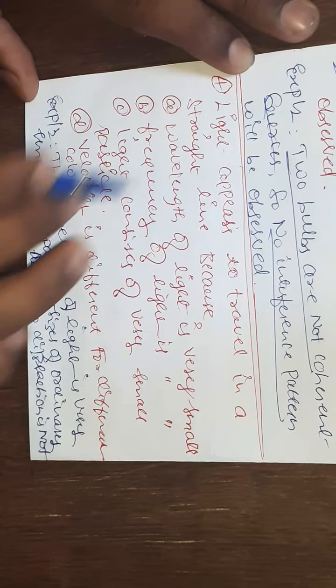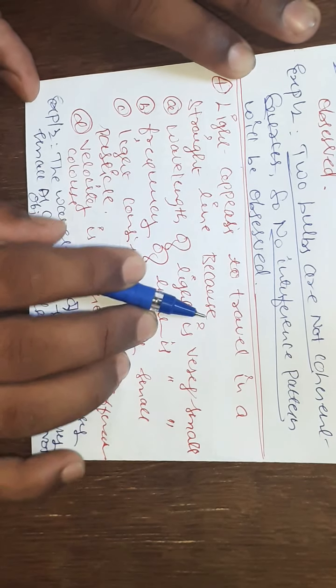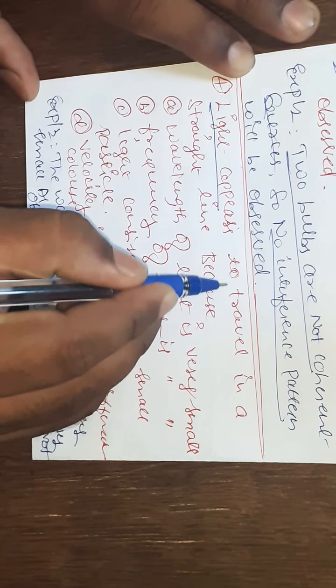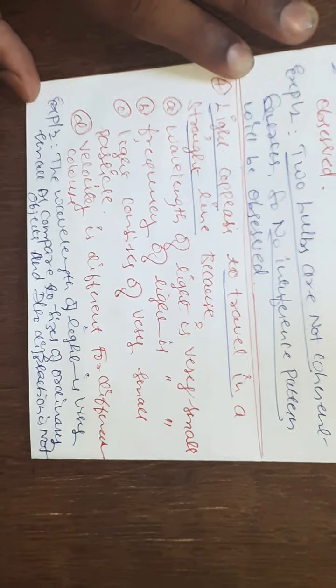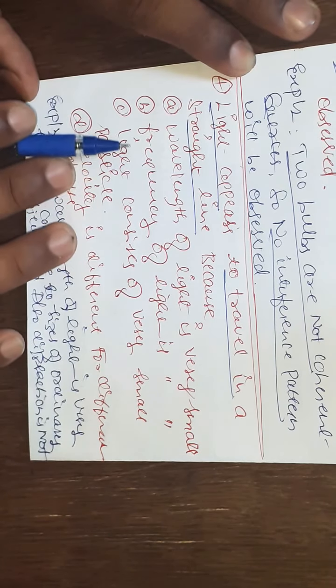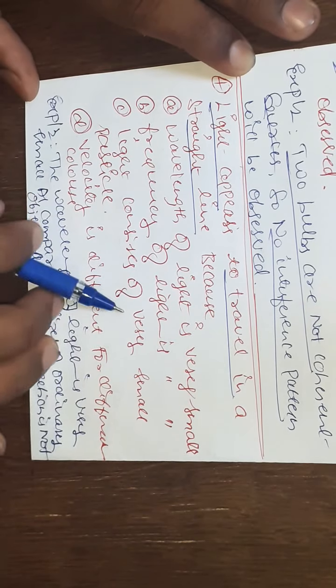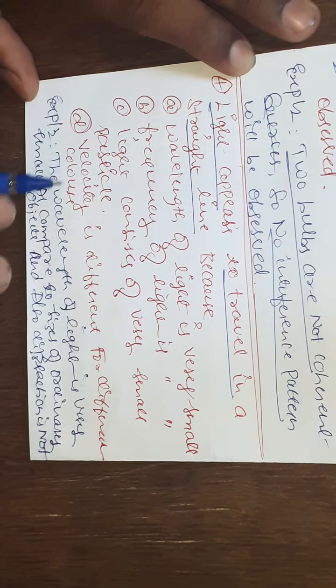Question number 4. Light appears to travel in a straight line because wavelength of light is very small; second, frequency of light is very small; light consists of very small particles; velocity is different for different colors.